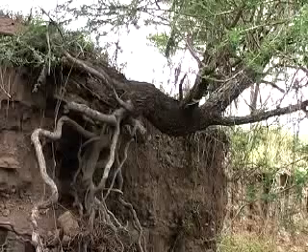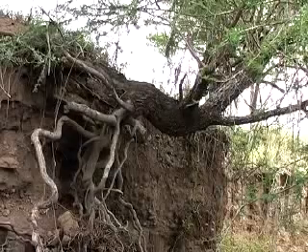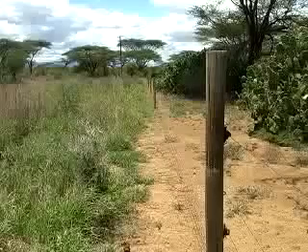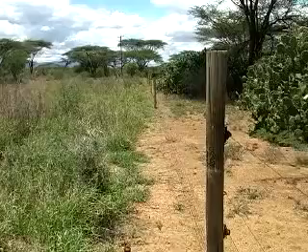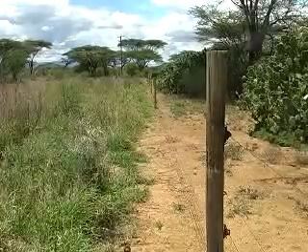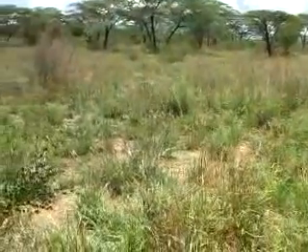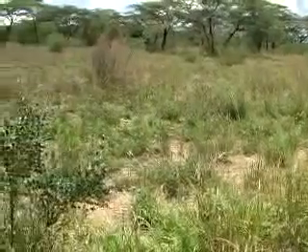There are solutions to the problems associated with soil erosion, for example, grass plots. This is where an area is fenced off from livestock, grass is planted and allowed to grow. When harvested, it can either be used to feed livestock in times of drought or sold at market.